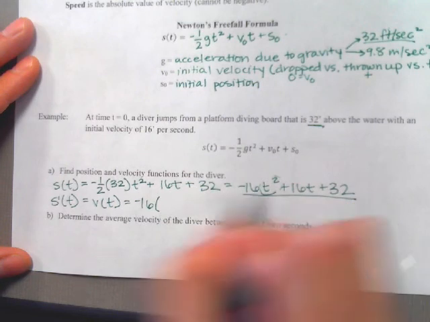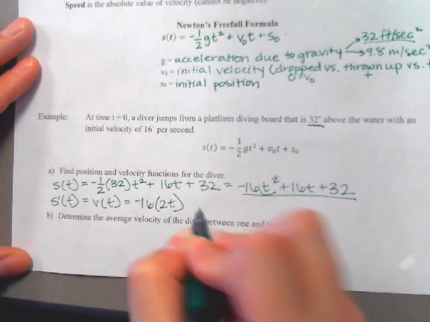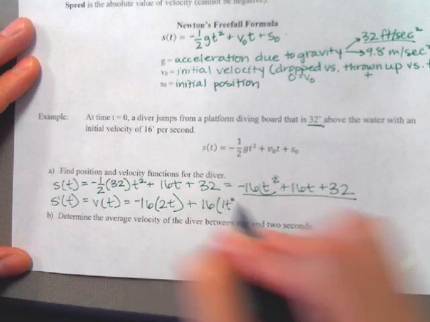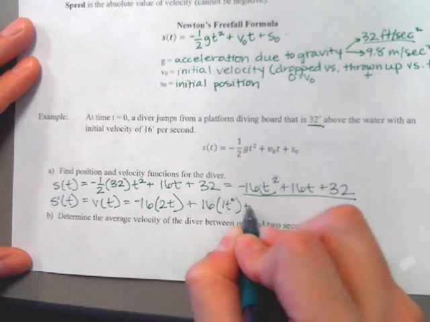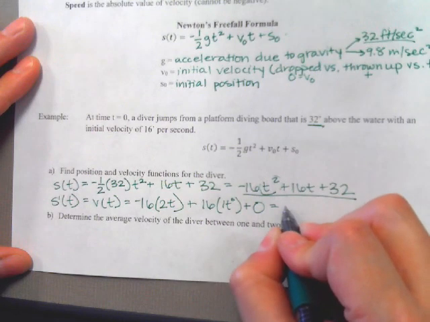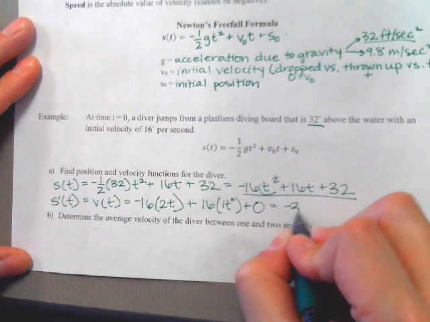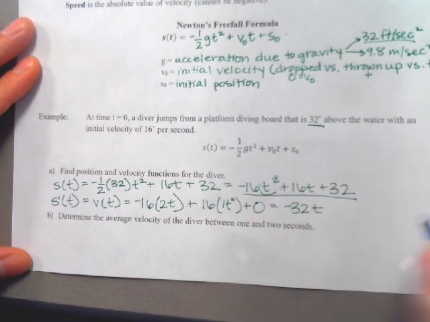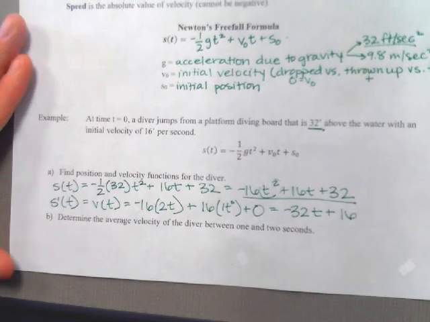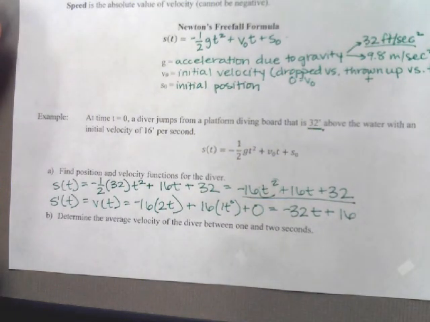So the first derivative of this function right here: negative 16 times the derivative of t squared, which is just 2t, plus 16 times 1t to the 0, plus the derivative of 32, which is 0. So your velocity function is negative 32t plus 16.